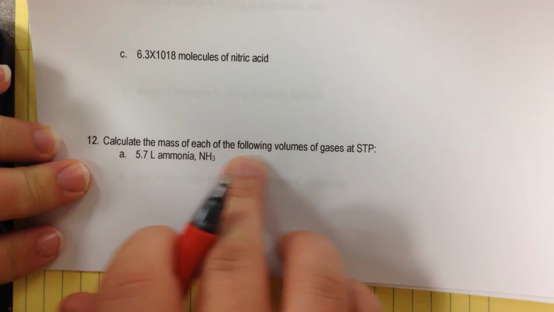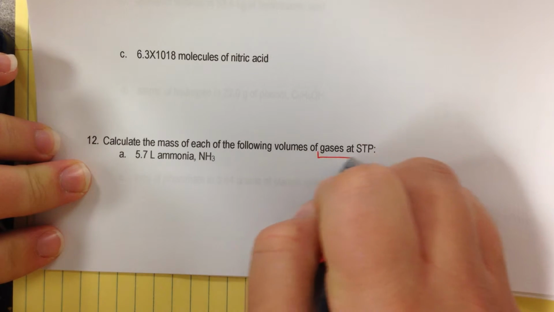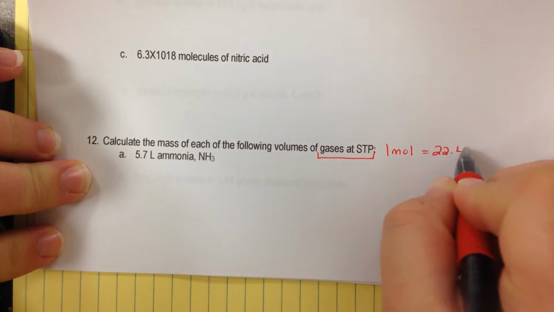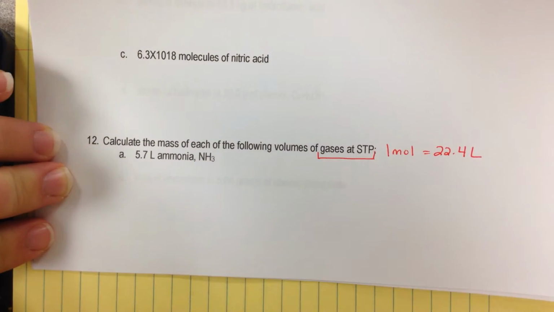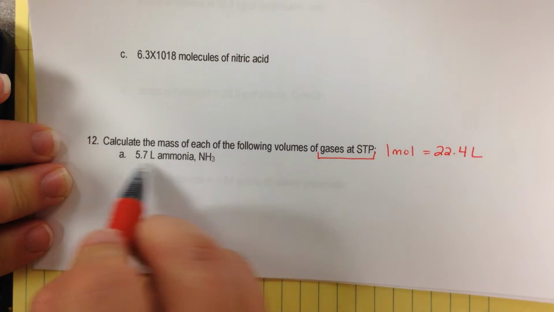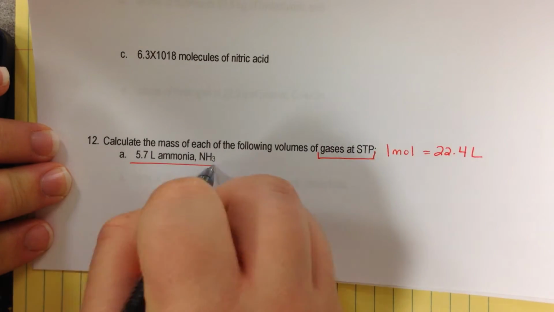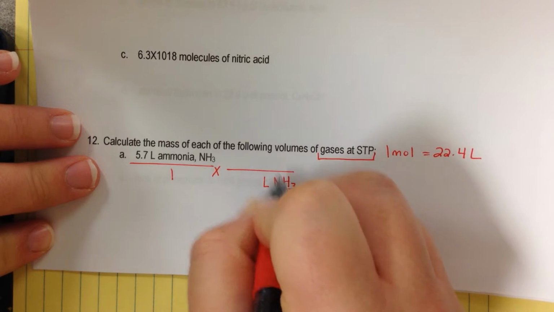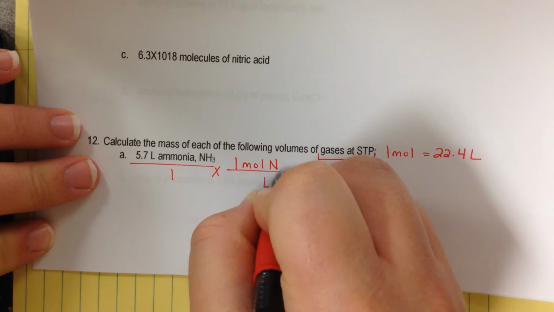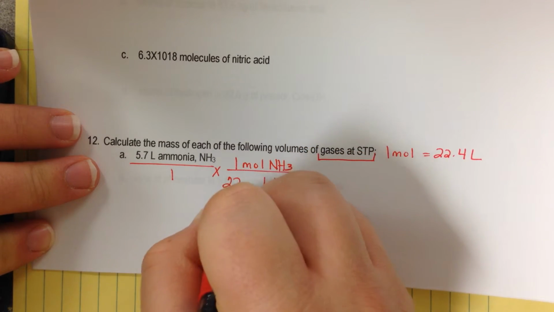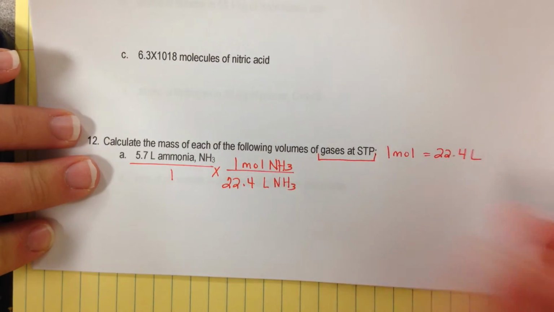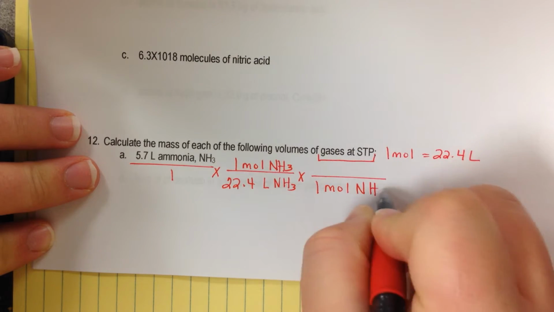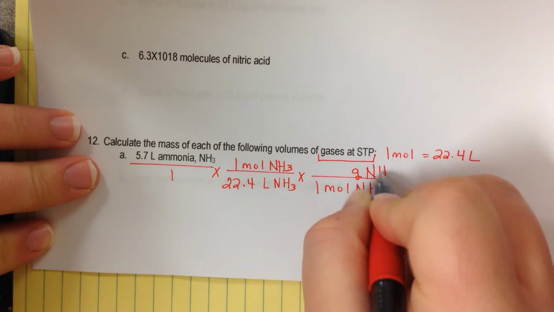Now, calculate the mass of each of the following gases at STP. We know the conversion factor for anything at STP is 1 mole is equal to 22.4 liters. So we're going to use that to go from volume, in this case, to mass. Okay, so liters of NH3 on the bottom, 1 mole of NH3 on the top. We know it's equivalent to 22.4 liters. That's where we get that conversion factor.